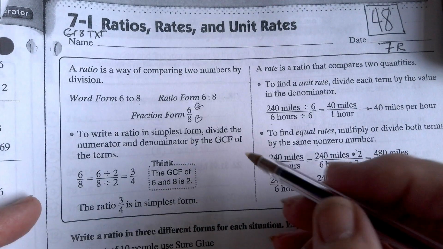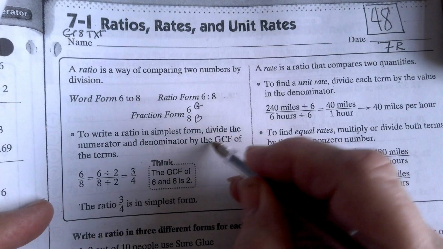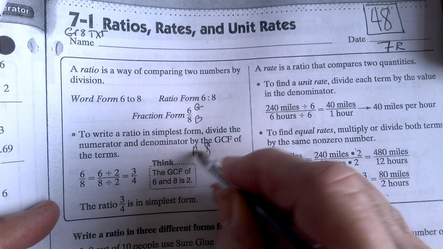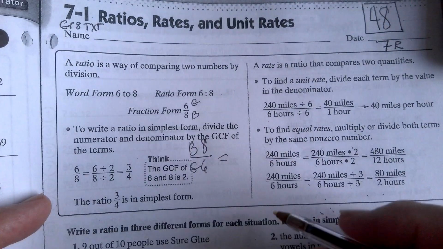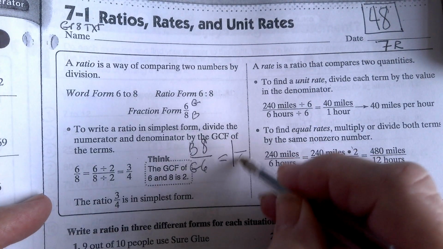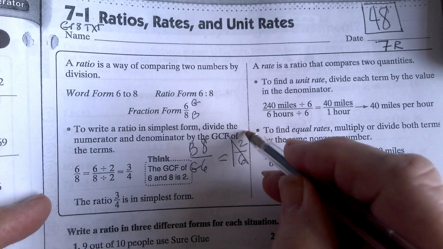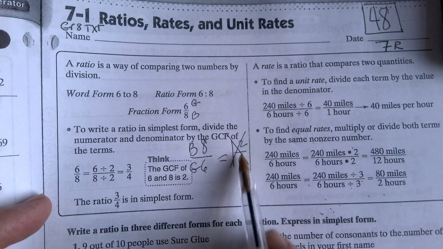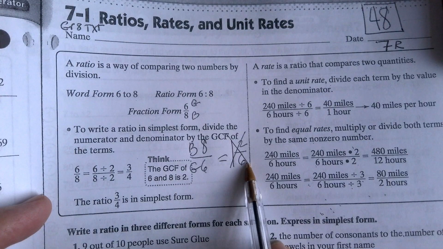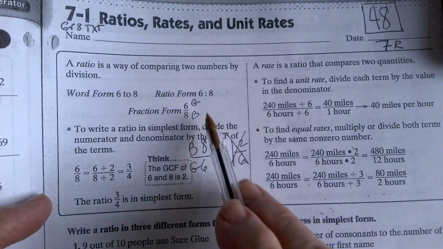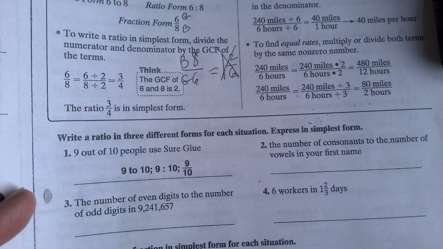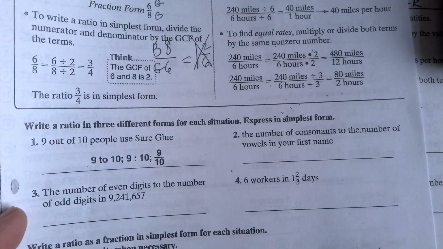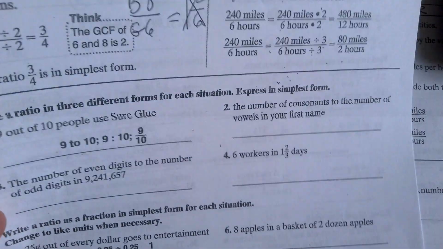However, if I had, for example, 8 boys to 6 girls, I do not make it into a mixed number, because I'm not comparing the girls and boys that way. So boys to girls, girls to boys, and you never have it in mixed form. So let's go ahead and look at this. That's too hard. Some of these I don't even want.